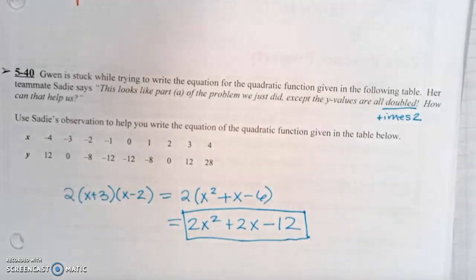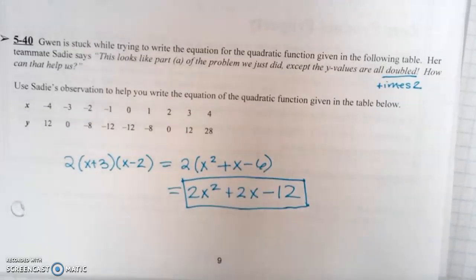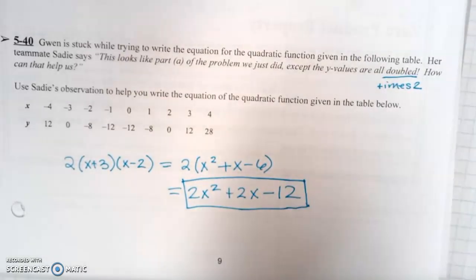Okay? Any questions on number 40? Anybody still writing? A couple people? Okay. I'll pause just a second.